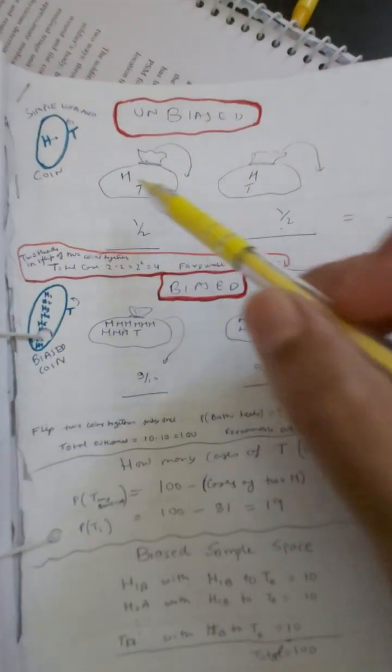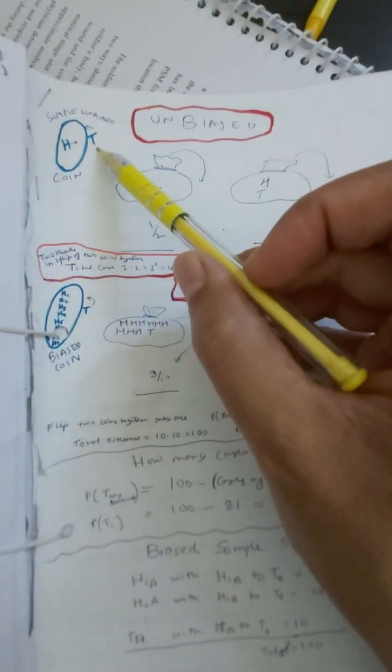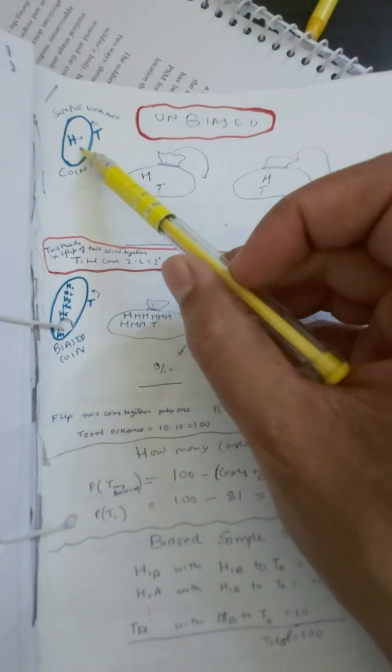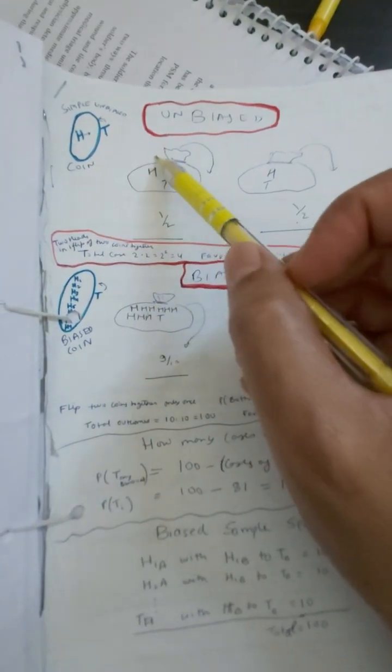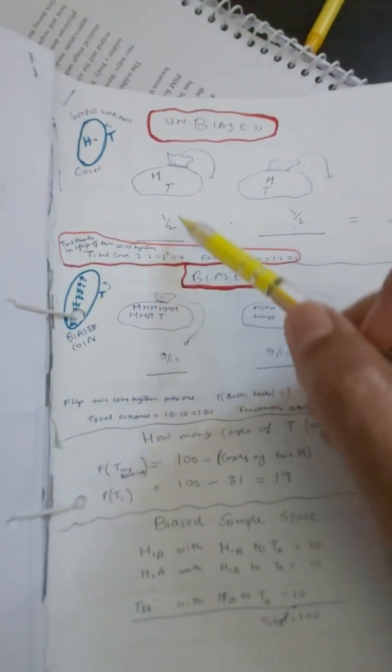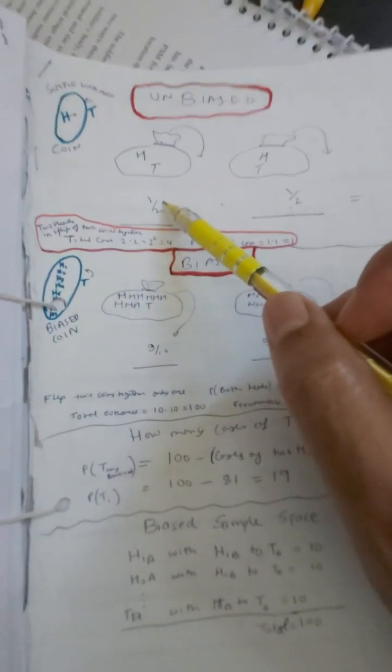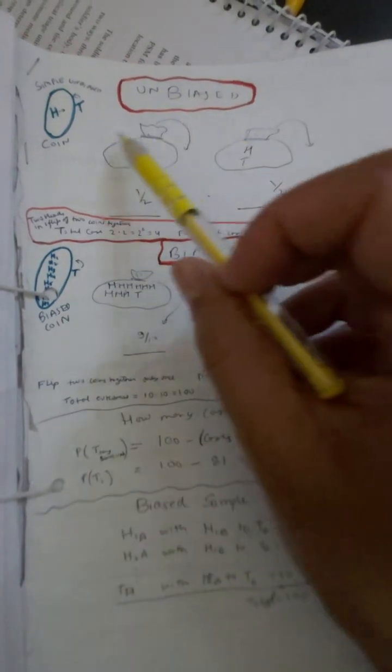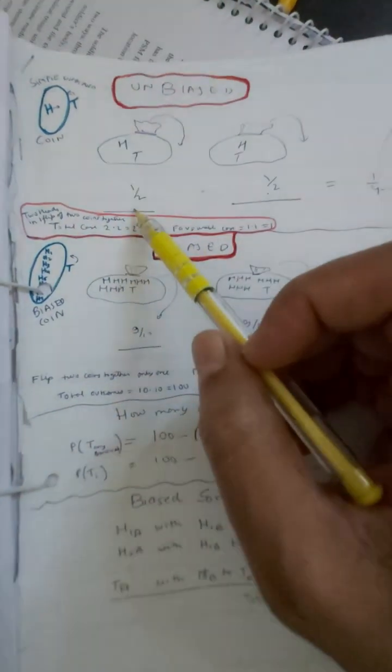In the basic probability approach, there is a coin with head and tail as two outcomes, and when you flip this single coin, the probability of having a head or a tail is half. So this is an unbiased coin, so there is equal probability of each happening.